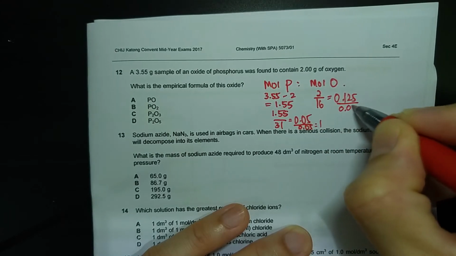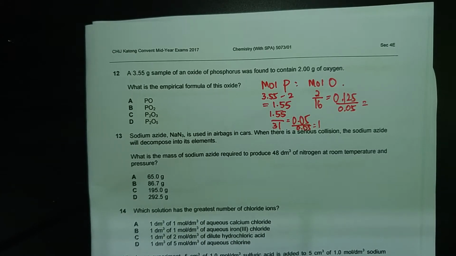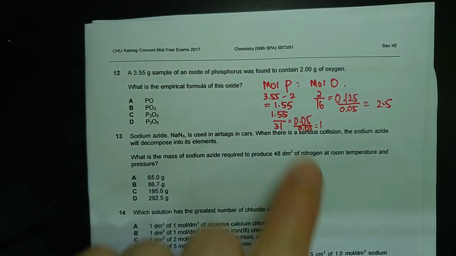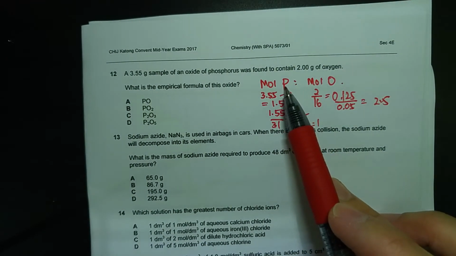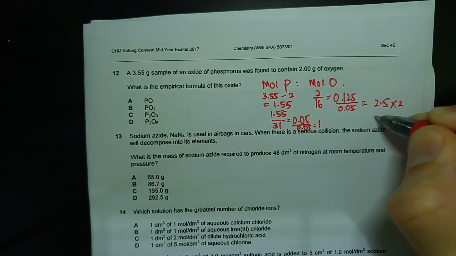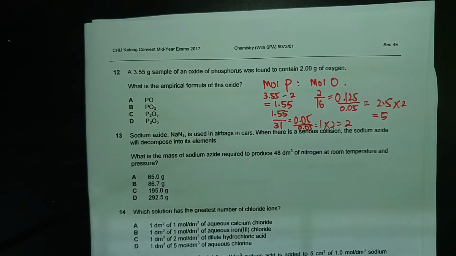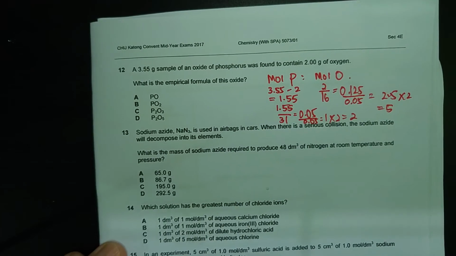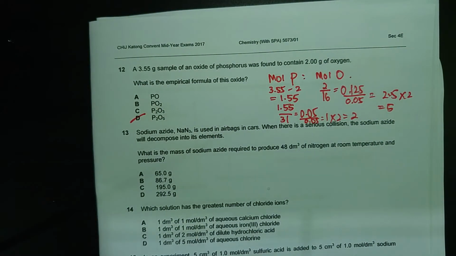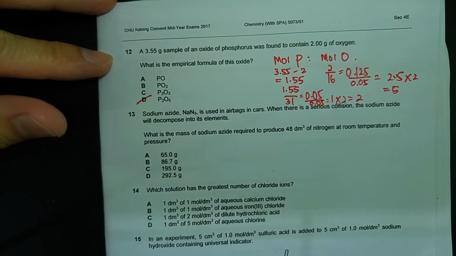How about the other? 0.125 divided by 0.05 gives you 2.5. So the ratio is 1 to 2.5. You can times 2: 2.5 becomes 5 and 1 becomes 2. So it's 2 to 5, P2O5. The answer is D. So that would be the empirical formula.